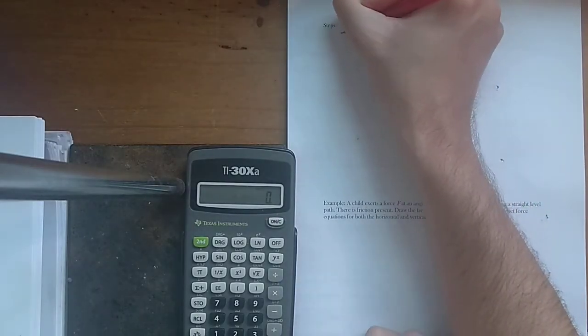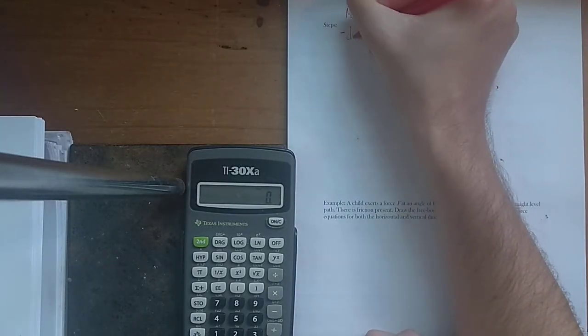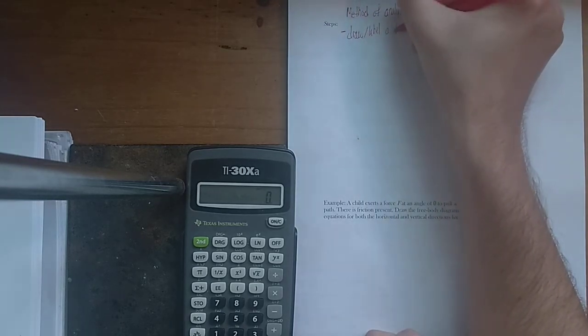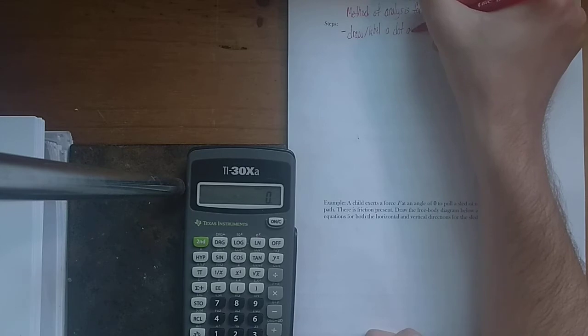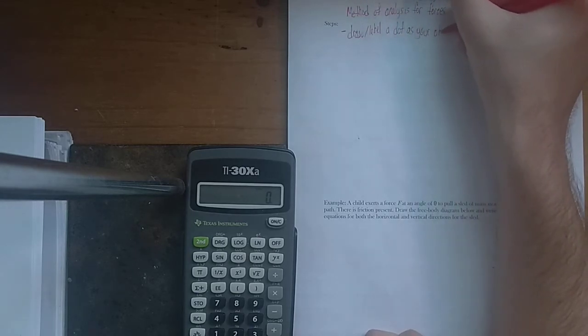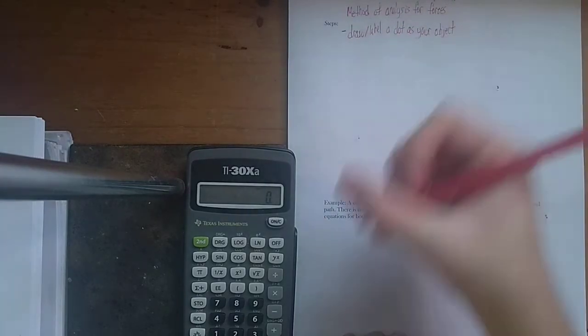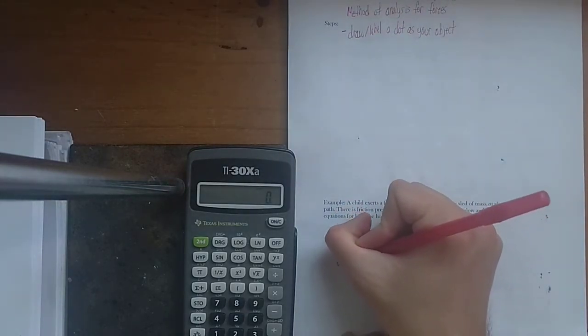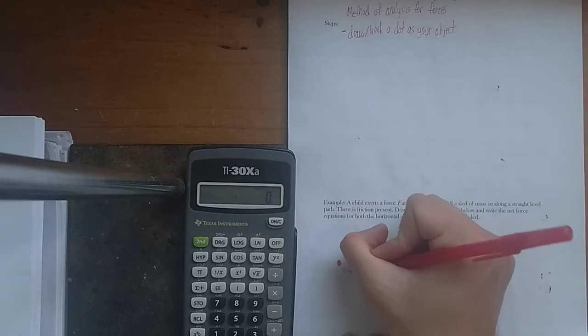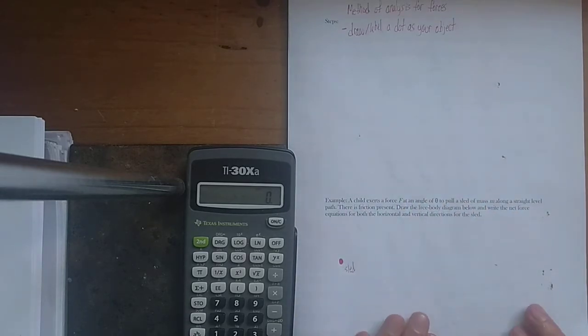Our first step for any free body diagram at this point is to draw and label a dot as your object that you are trying to analyze the forces on. Very simple, takes 2 seconds. So, in this case, I would draw a dot, and I'm going to label this dot sled. Okay, that's the object that I'm studying.